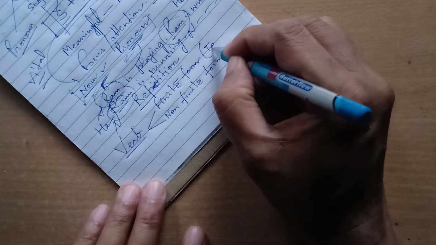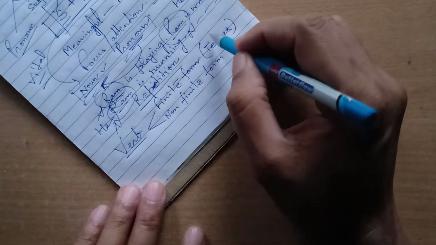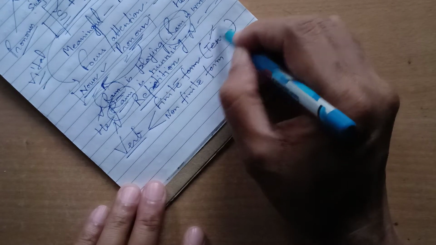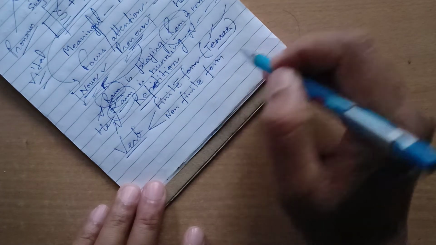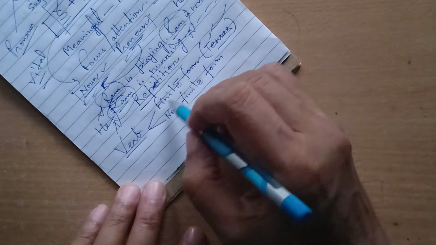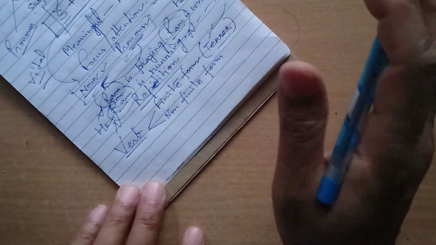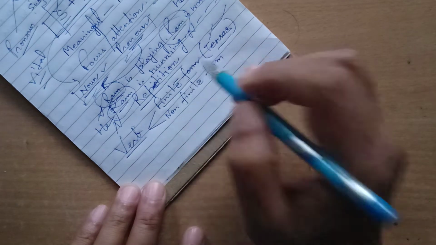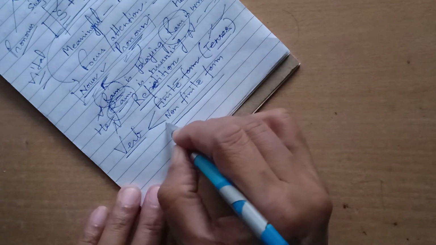We have all the tenses. You can understand, like we have present, we have past, we have future. So under these tenses we use the form of verb which is known as finite form of verb. And as far as non-finite forms are concerned, what do we have here?